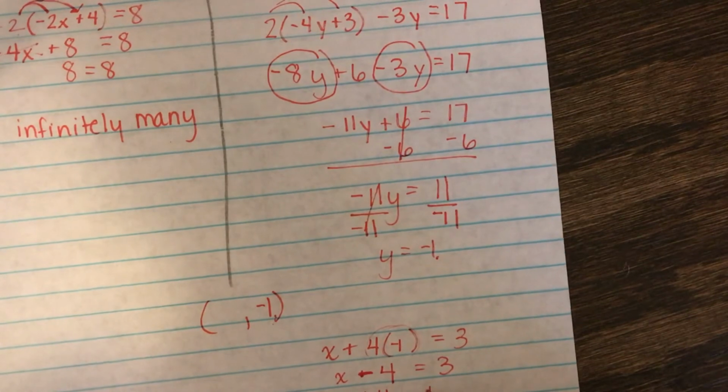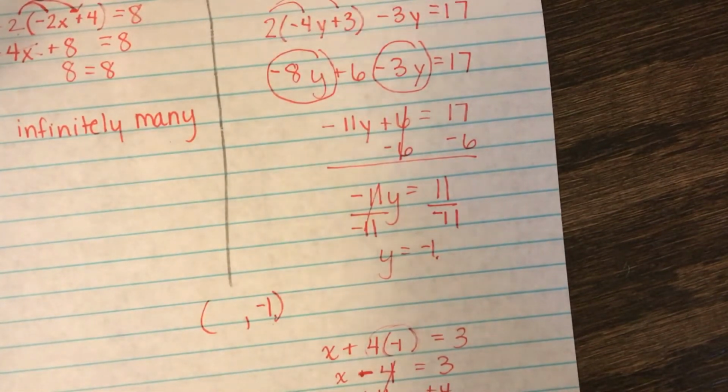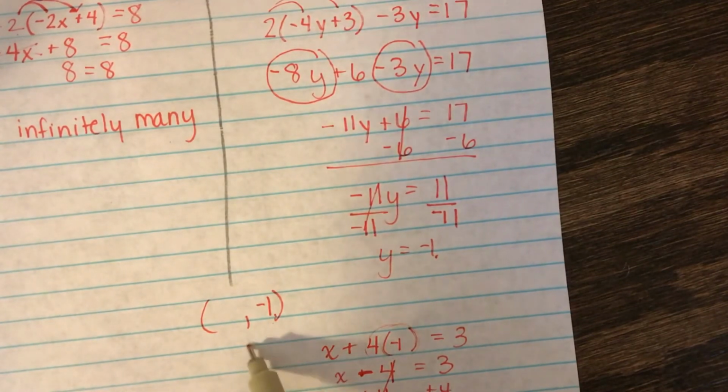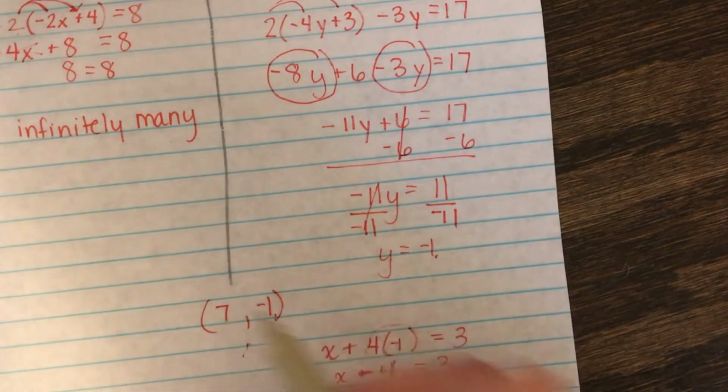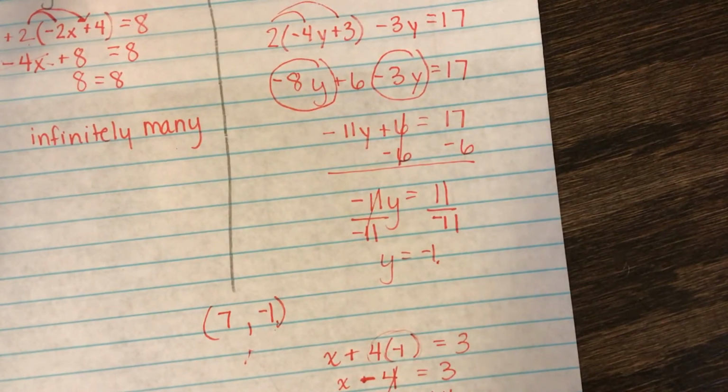plus 4 cancel, and x equals 7. I'm going to take that and I'll plug it in here. And so the solution, by using substitution for these two equations, would end up being 7, negative 1.